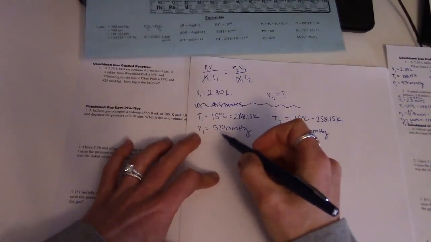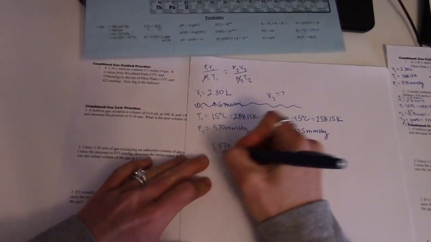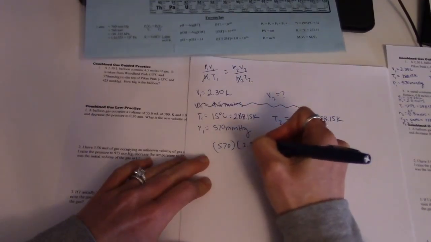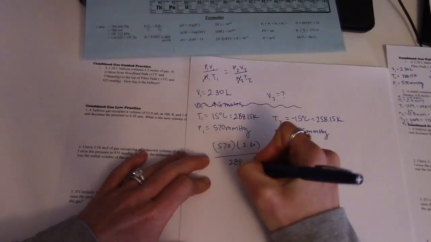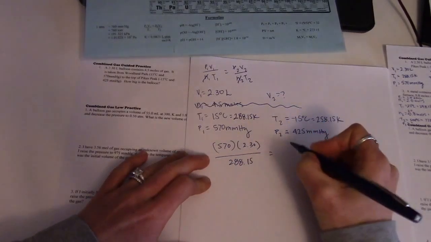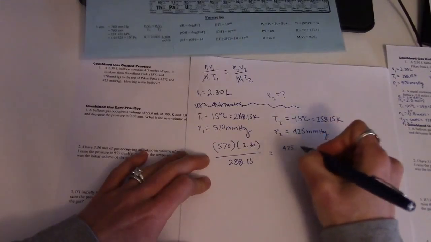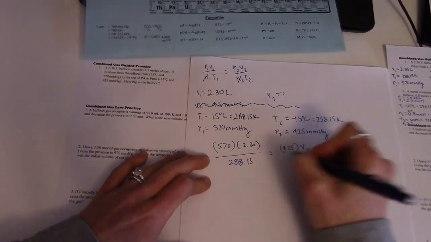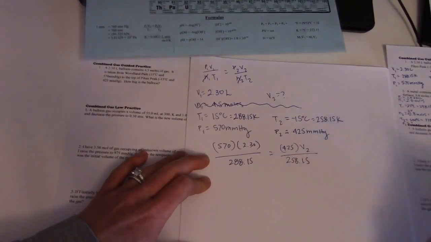So I've got P1 times V1 over T1. So 570 times 2.3 over 288.15 equals P2V2 over T2, so 425 times V2 over 258.15.